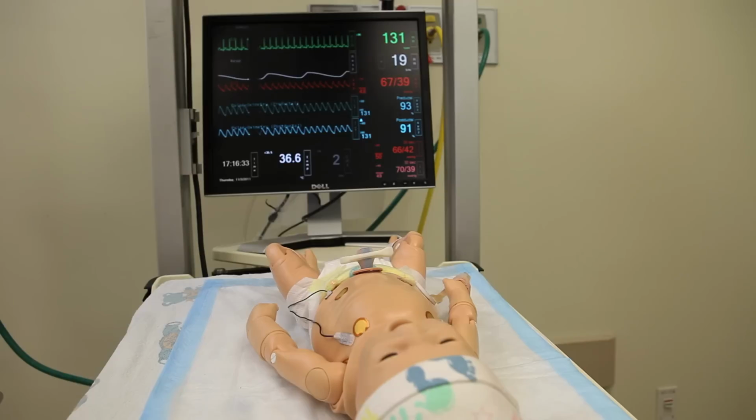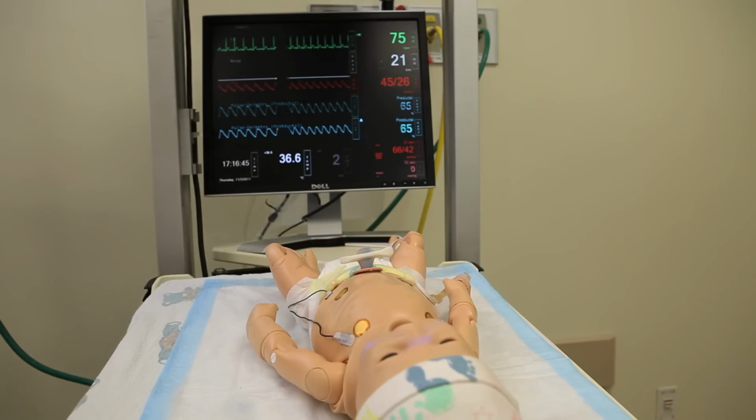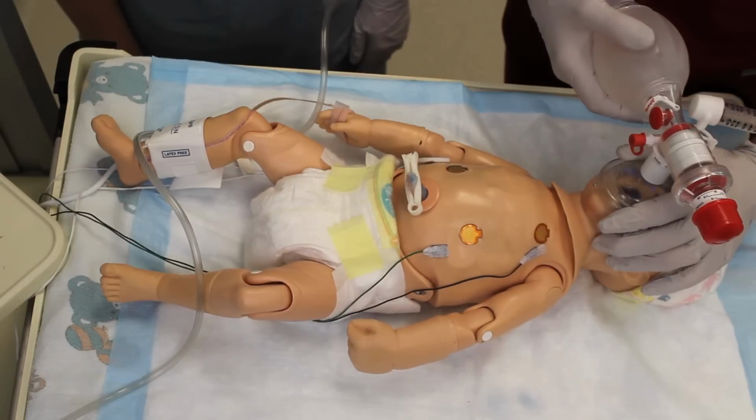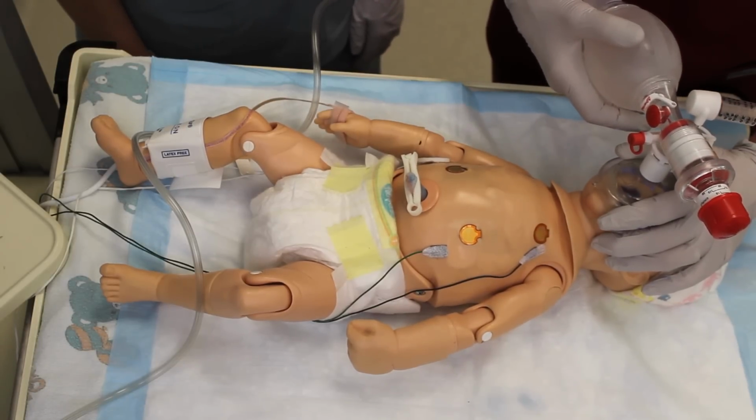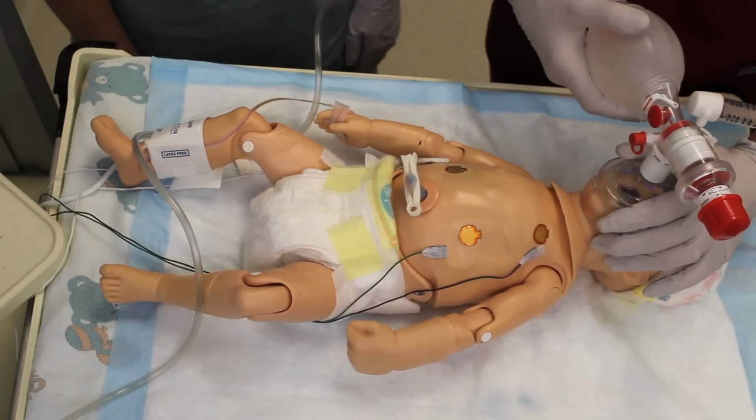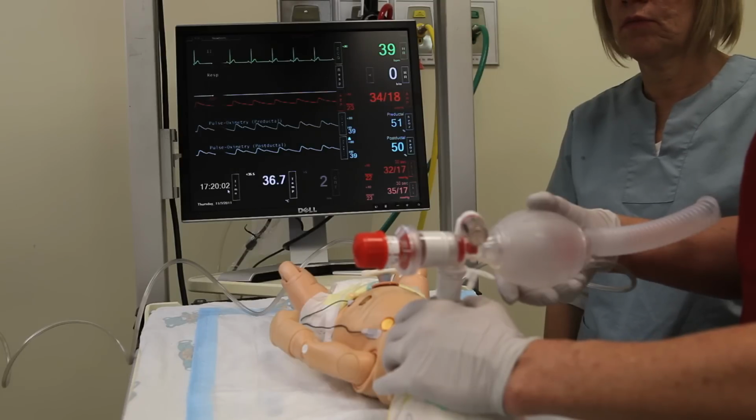We're going to see that the heart rate is going to decline now in this part of the orientation, and the baby will end up at a point where we need to do CPR. We're going to demonstrate for you how to do the CPR on this mannequin. We can see here that the baby's apneic and bradycardic, and the respiratory rate is reading 0.